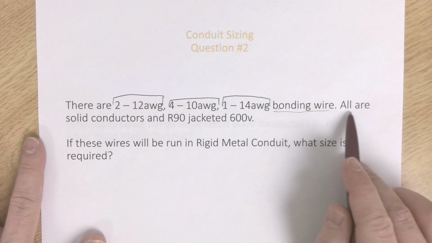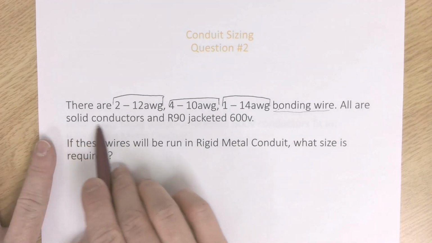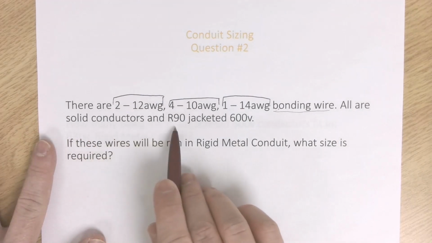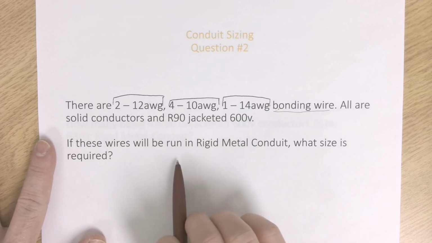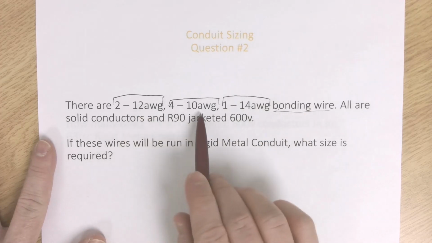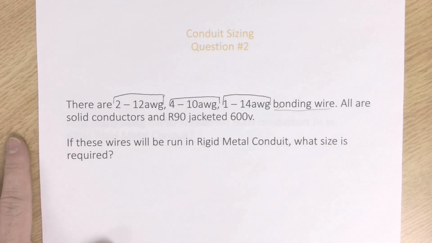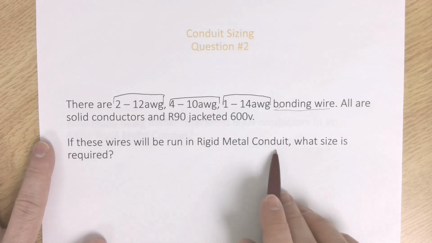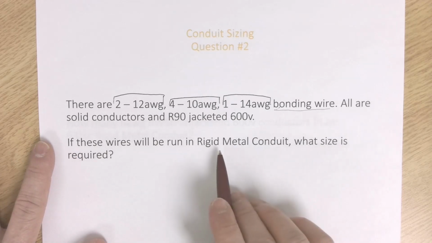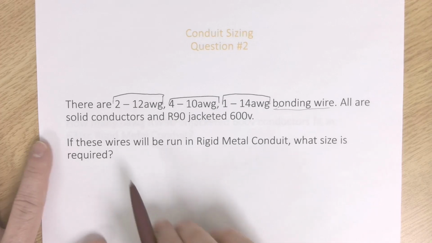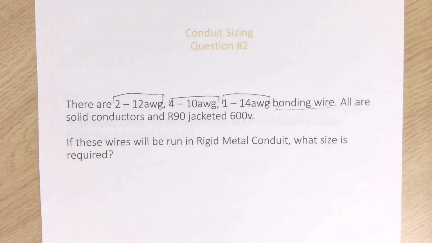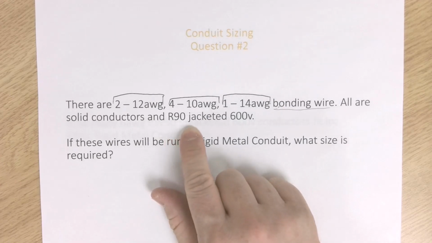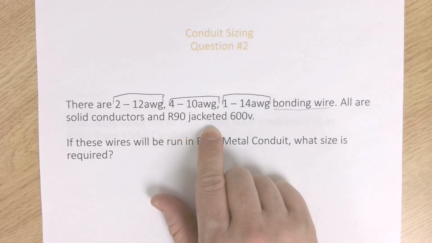And all of them are solid conductors and are R90 jacketed 600 volt. Okay, well, 12, 10, 14, yep, they can all be solid and in a conduit, so that's no problem. And it's giving me rigid metal conduit and asking me what size of that rigid metal conduit is required. Okay, so first I need to find R90 jacketed, because our last question was unjacketed.